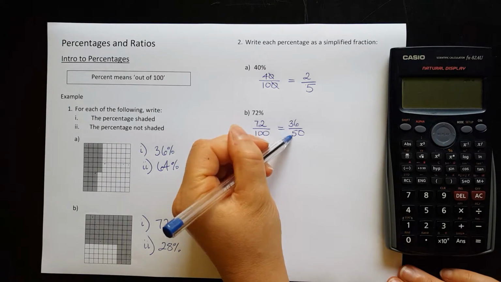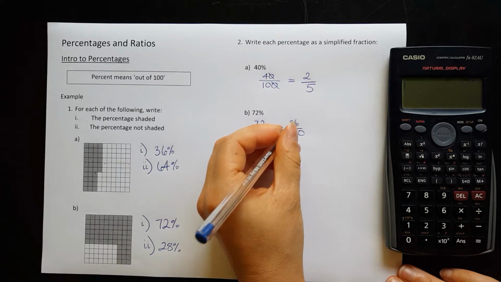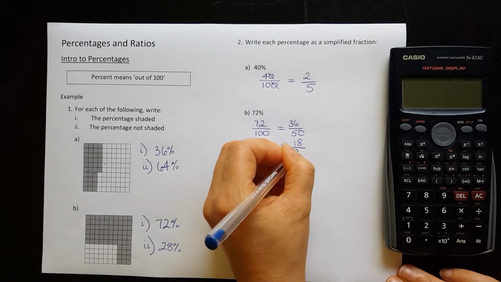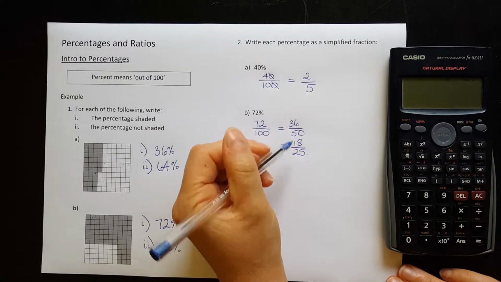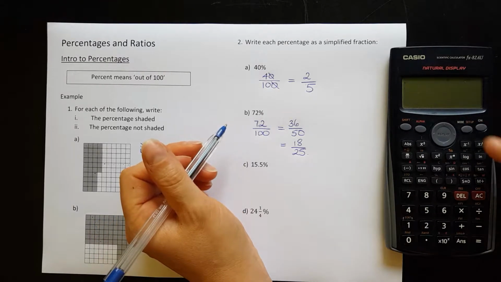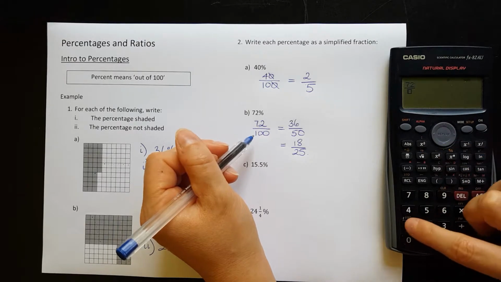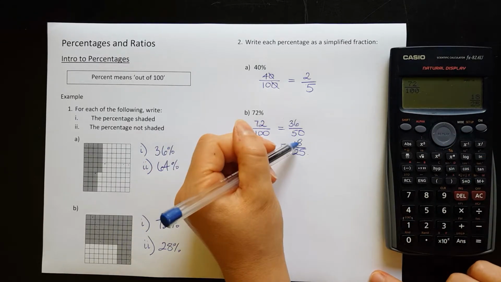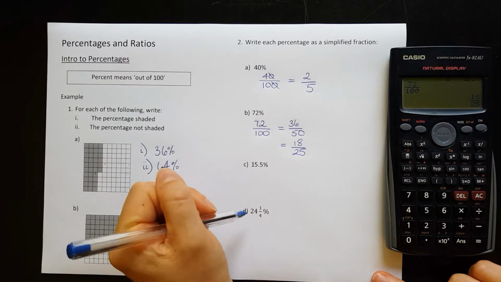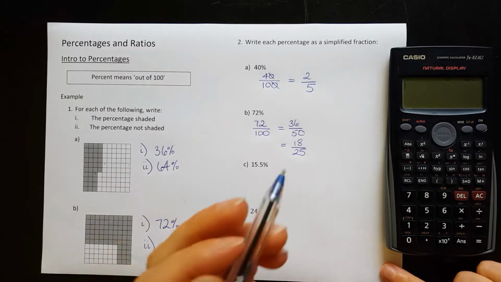Now I can actually divide both of those by 2 again. 36 divided by 2 is 18, and 50 divided by 2 is 25. And nothing else in there can be simplified. All right, let's double check with the calculator. Type in the fraction 72 over 100 equals 18 over 25.